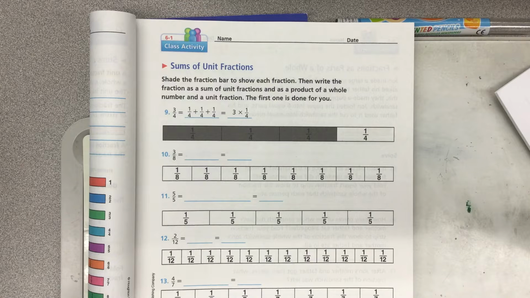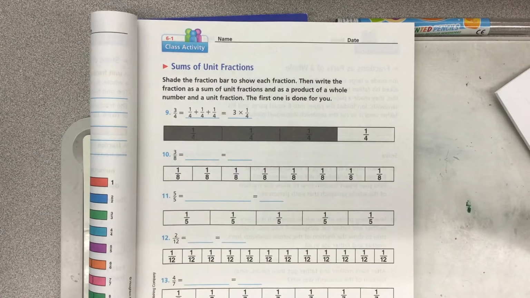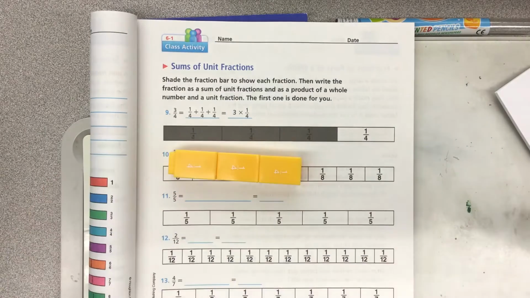So, we can take any fraction, and we can write it 3 ways. So that's what number 9 is showing you. We can write a fraction 3/4. So this is like, again, kind of taking us back to kindergarten. Do you even remember using linker cubes in kindergarten to show adding? Right?